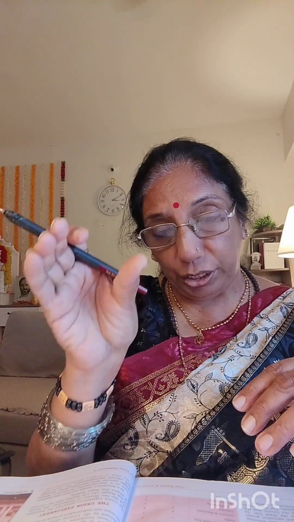Now, why do I tell you to mark these things? For the simple reason that when you put in your marks, those brackets, or you underline, or whatever you are doing, then when you're writing your answer, you know that this is the most important point that has to be written for that answer so that you get your complete marks.